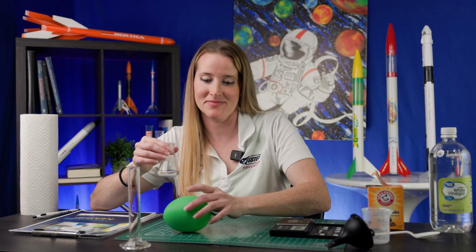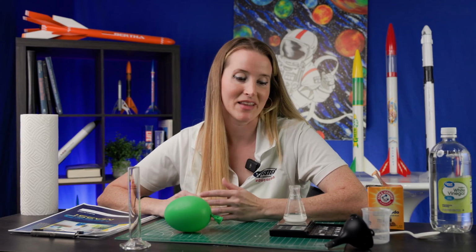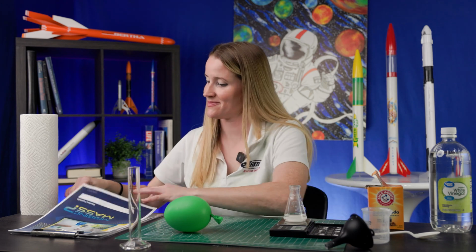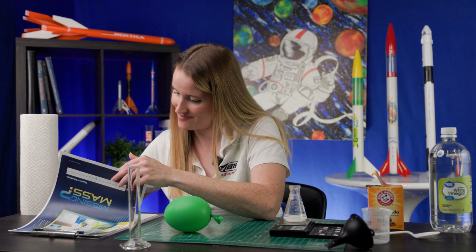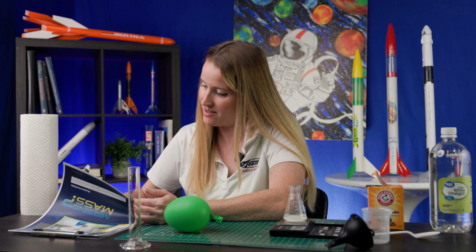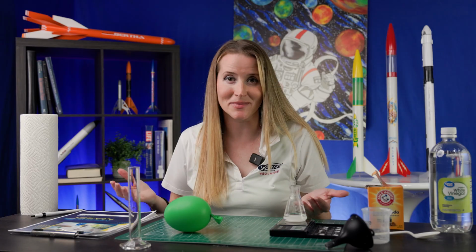Then measure the mass of the vinegar and baking soda. This shows 62 grams. So our total mass of our system is 65 grams. There you have it, the law of conservation of mass in action.